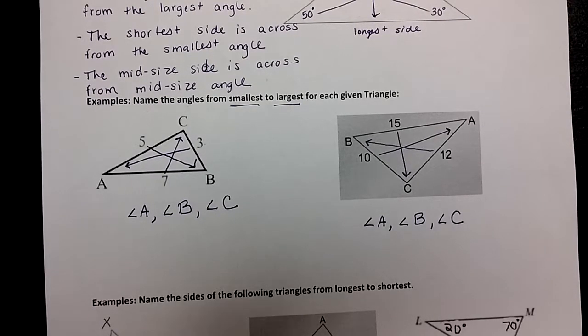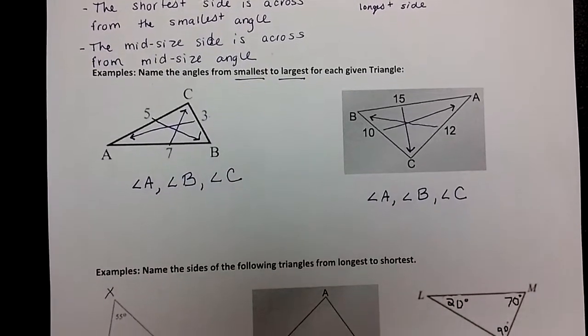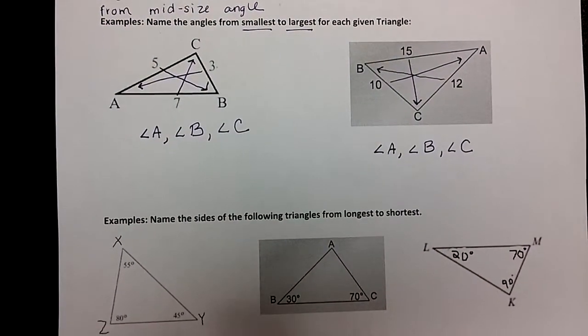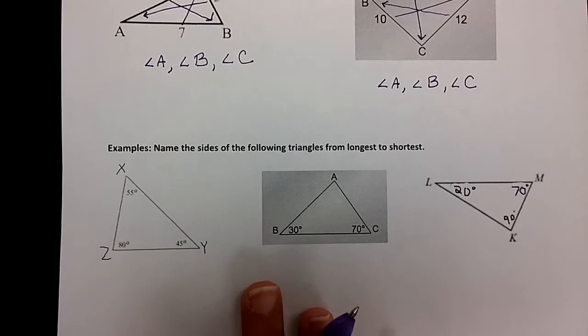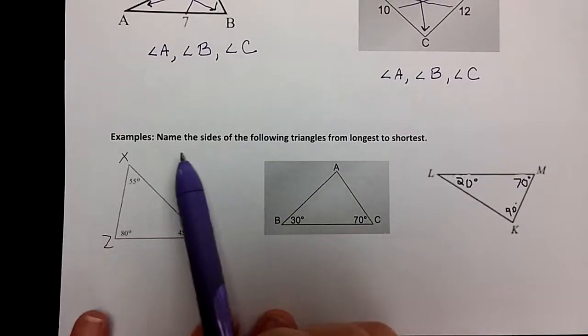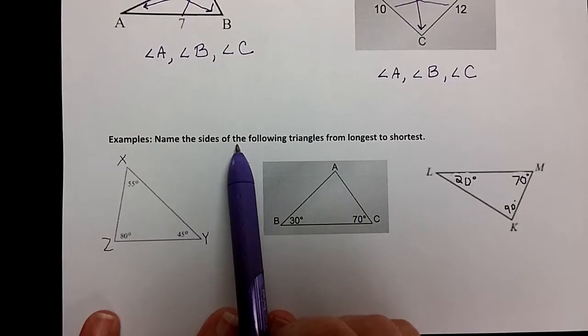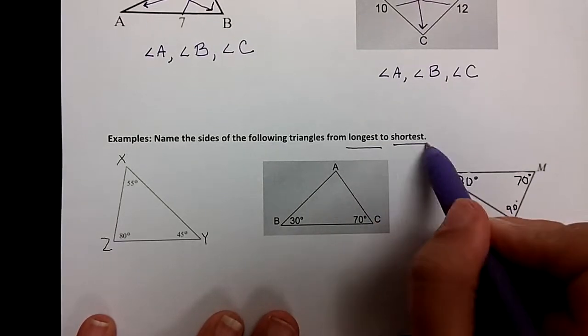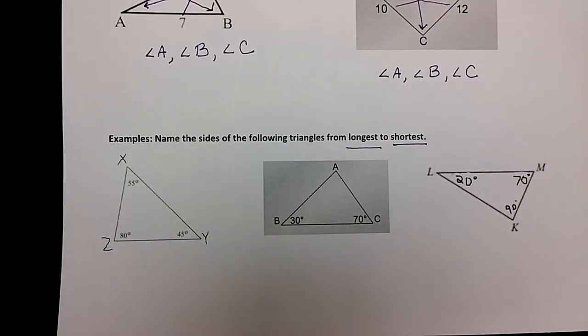So let's go the opposite way. Here they wanted us to order the angles, but now they want us to do it with side lengths. So here they want us to name the side lengths of the triangles from the longest to shortest. So now I want the longest side first and the shortest side last.